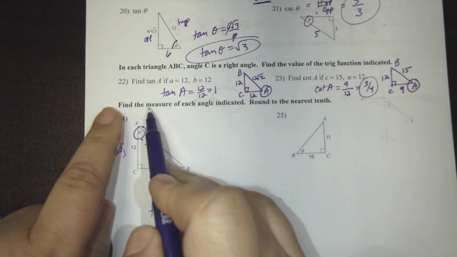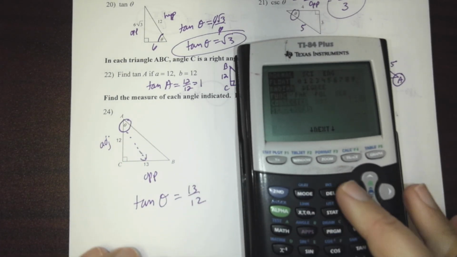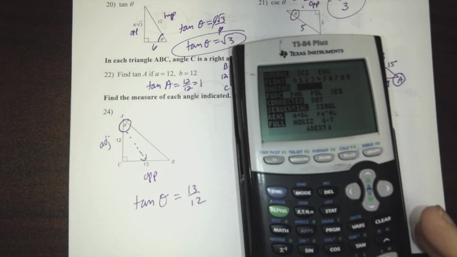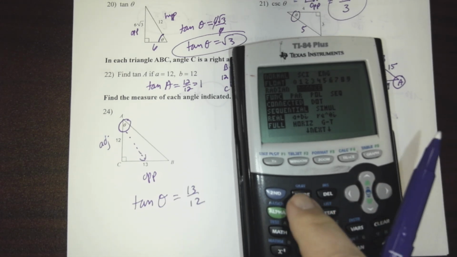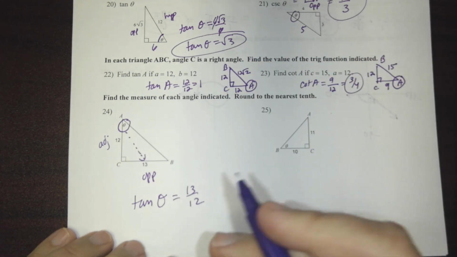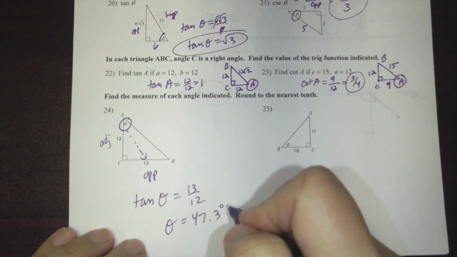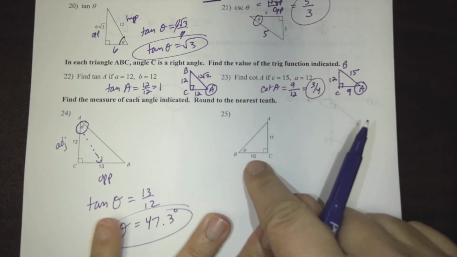Since they asked us to find the angle, we use inverse tan, but make sure your mode is in degrees. Inverse tan of 13 over 12 is 47.3 degrees.